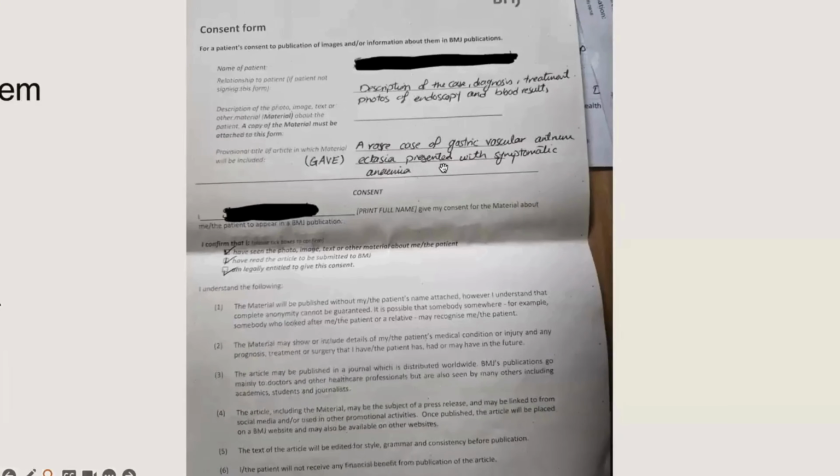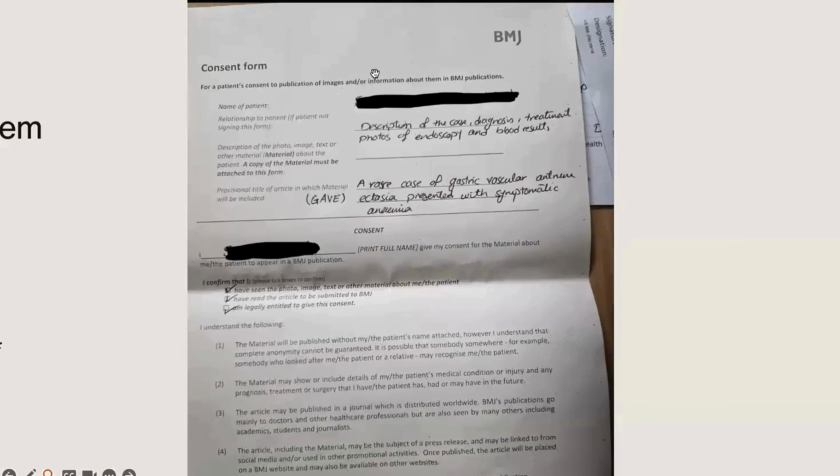Again, just print out the paper. You write the patient's name in there. I had to scratch it off. And you describe what you're going to do. So when you consent the patient, you'll have to let them know why you're doing the case study. So go, yeah, I think this is rare, this is interesting. It would help clinicians better do this and better do that. You'll have to let them know why you want to publish their disease, their story in the hospital.